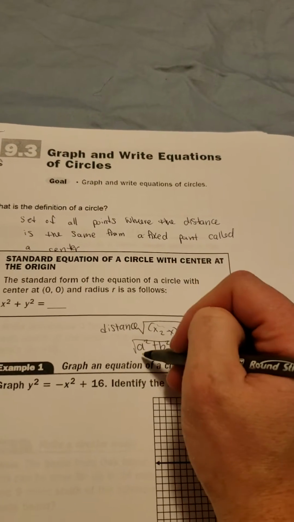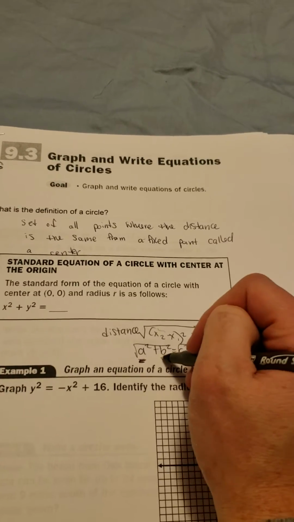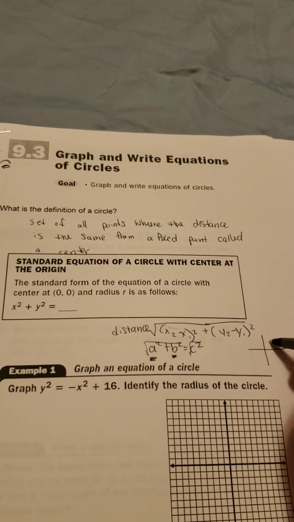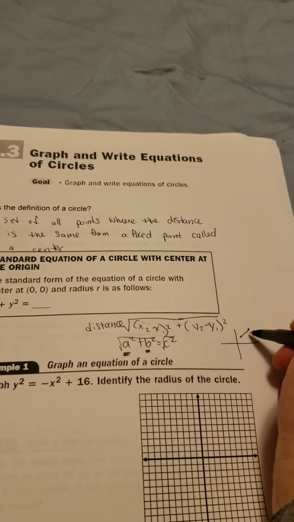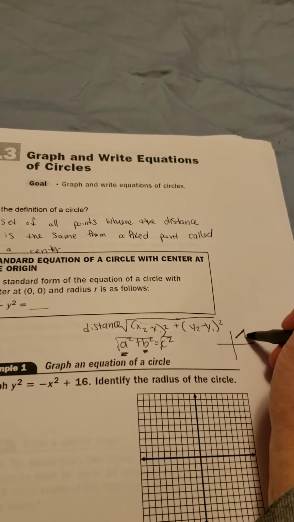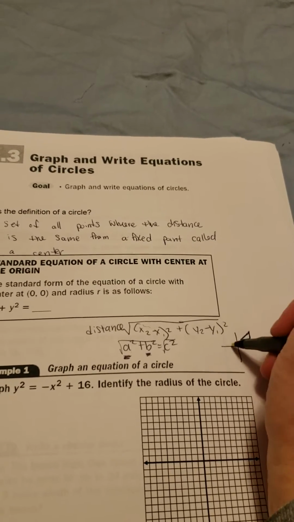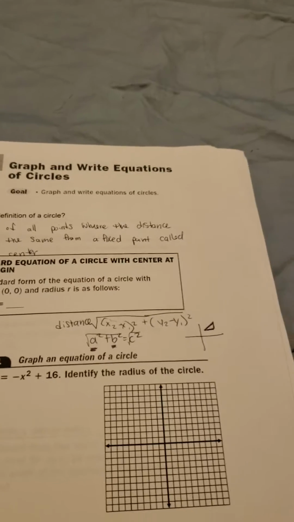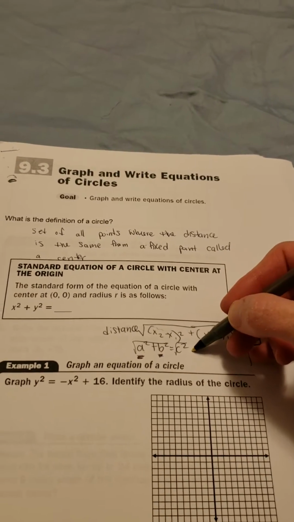The distance a is the change in our x's, and the distance b is the change in the y's. So if we have two points on our coordinate plane, the distance can be found using the distance formula, which is really the change in the y's and the change in the x's. It's Pythagorean's theorem. We're finding that hypotenuse. So the distance formula and Pythagorean's theorem are really the same.